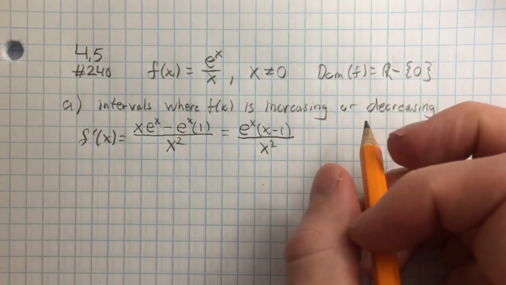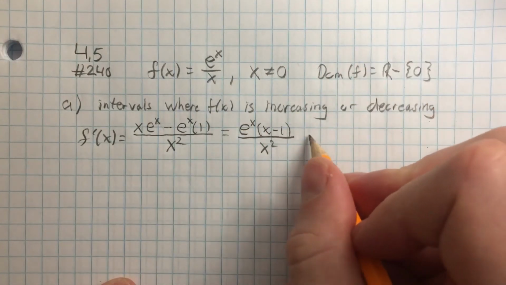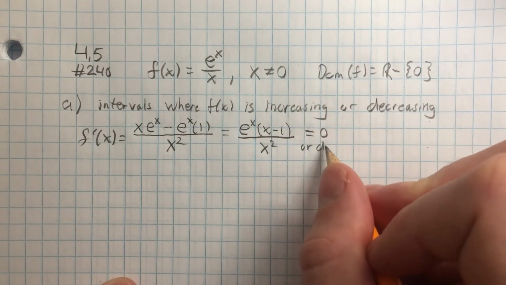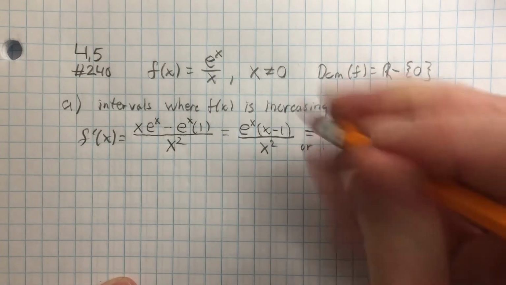And now we're going to do two things as usual. We want to know where this is equal to 0, which is usually the most important thing. Right? Is equal to 0. And we want to know where it's undefined. Undefined.